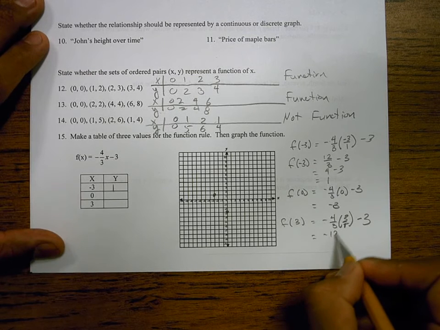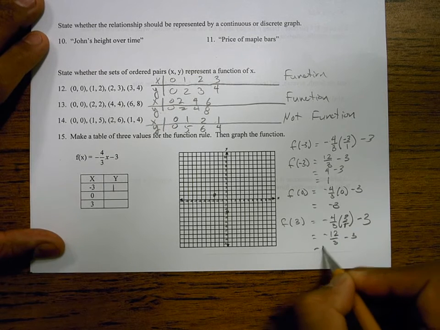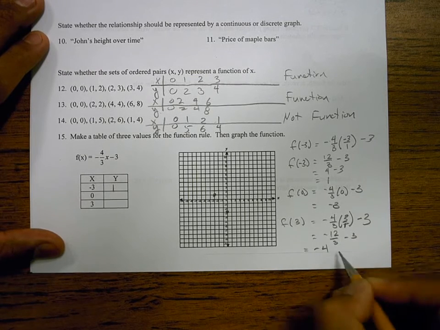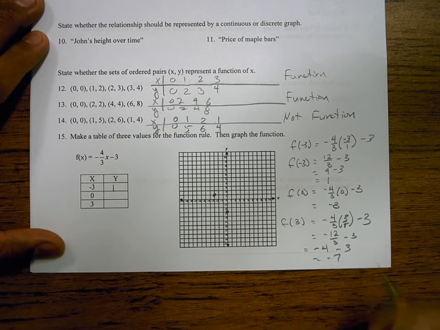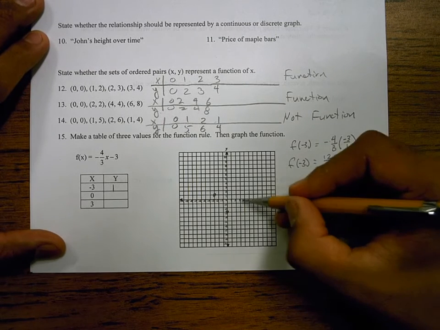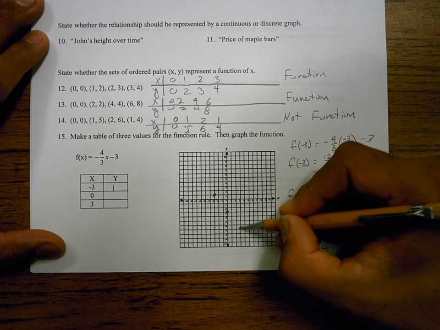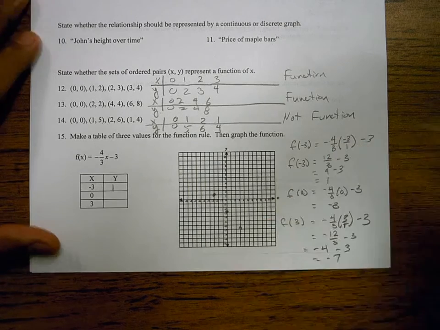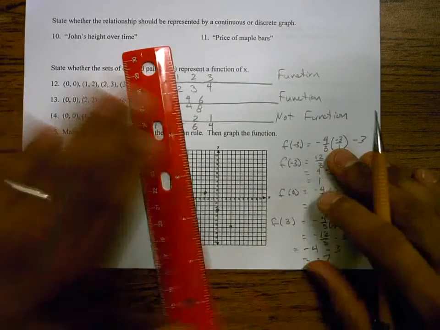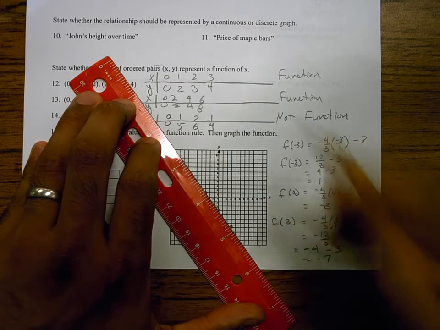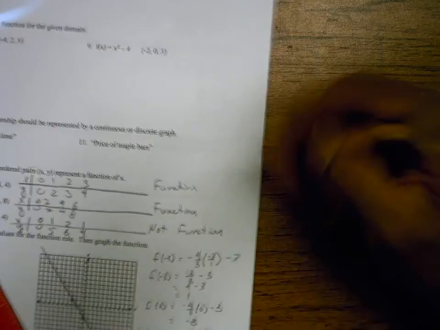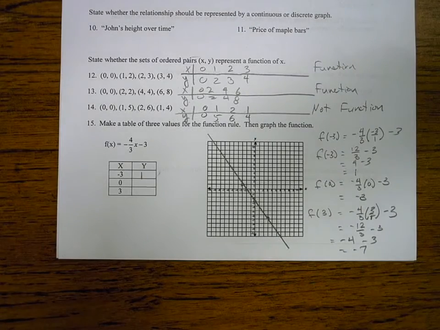And that's negative 12 over 3 minus 3. That's negative 4 minus that, and that's negative 7. So positive 3, negative 7. Looks like it's right there. And that looks like a linear relationship, so that's good. It means I did it right. And there's the graph of my line right there.